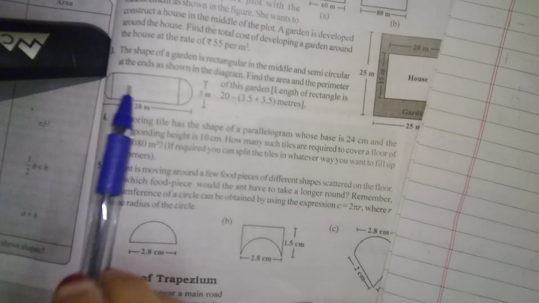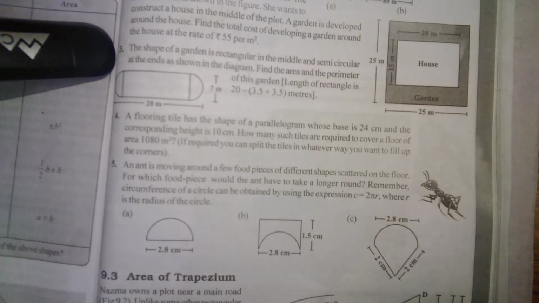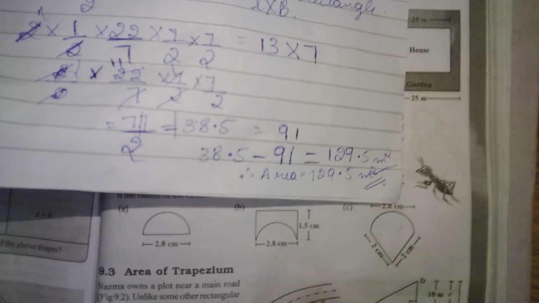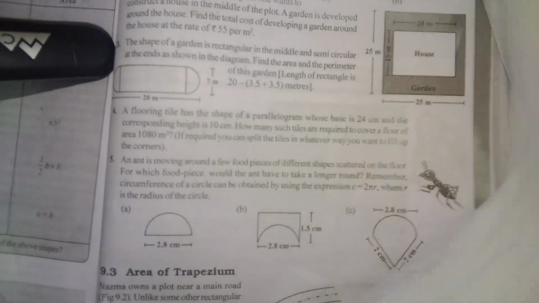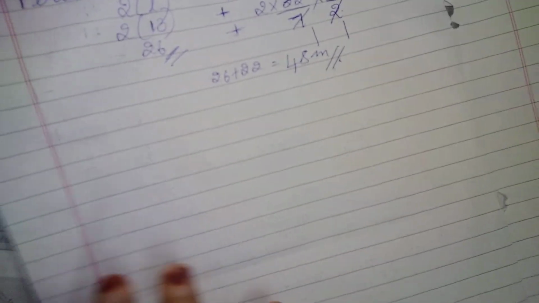What did you get the area in the question? You got the area as 129.5 meter square. Now what did you get the perimeter here? You got the perimeter as 48 meter. He has asked us to find the area and perimeter. We found the area and perimeter. That's all.